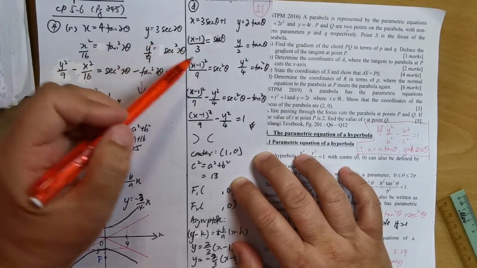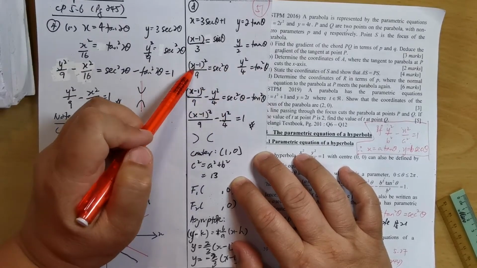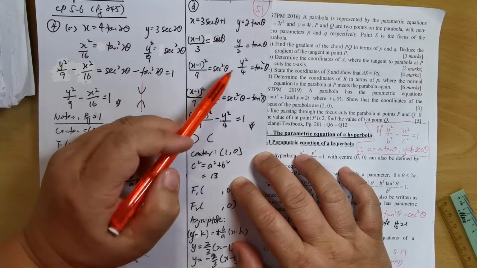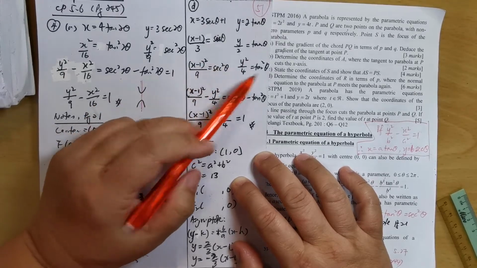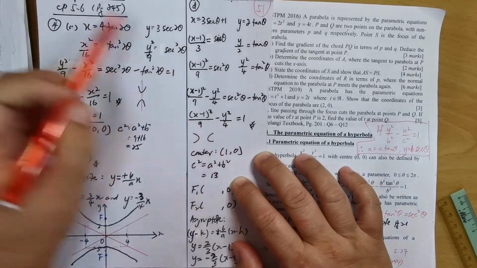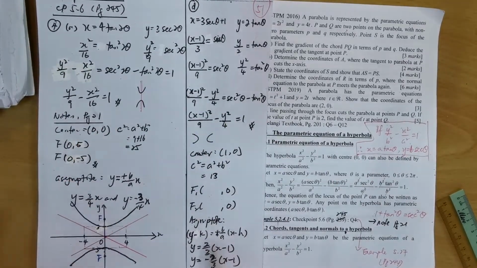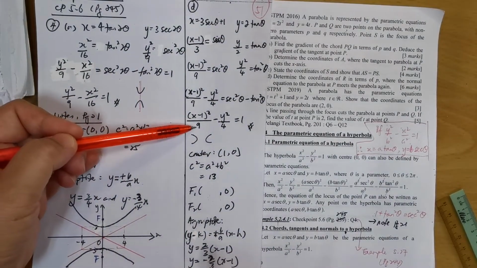Then I use this one minus this one because it must be secant minus tangent. So now it's x minus y. Right hand side is x minus y, left hand side is secant minus tangent. So secant square minus tangent square again is 1. So you get this, the Cartesian equation of the hyperbola. This is the standard form.